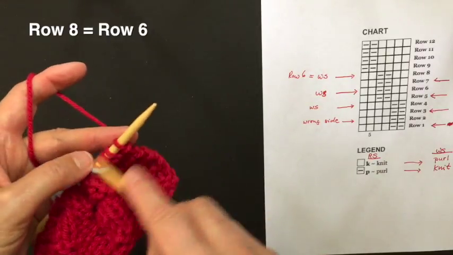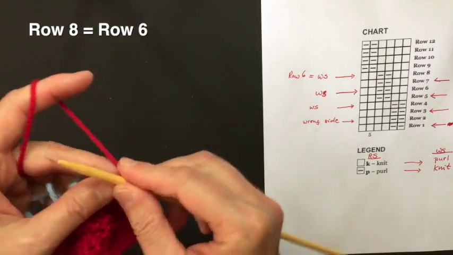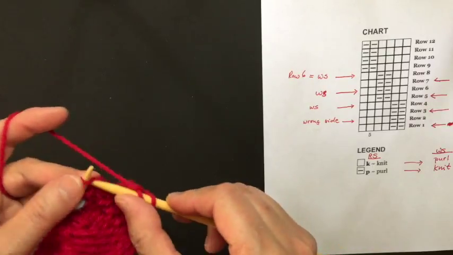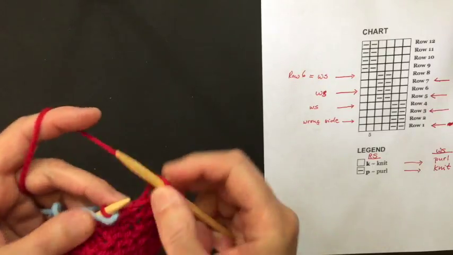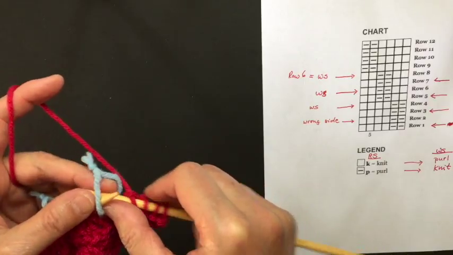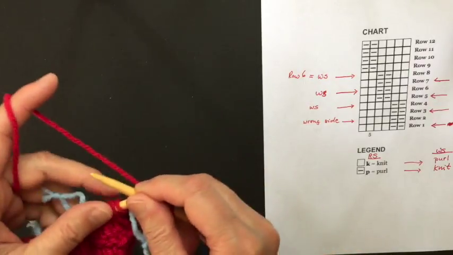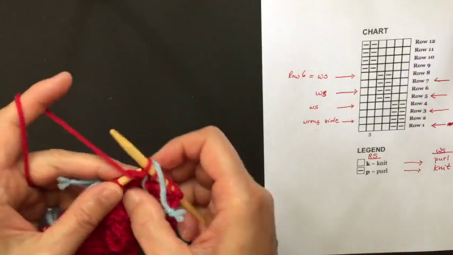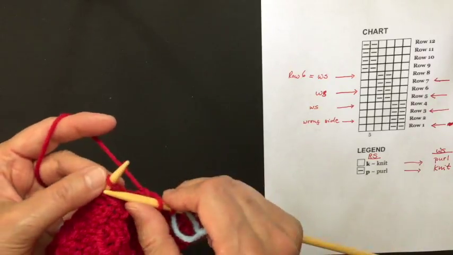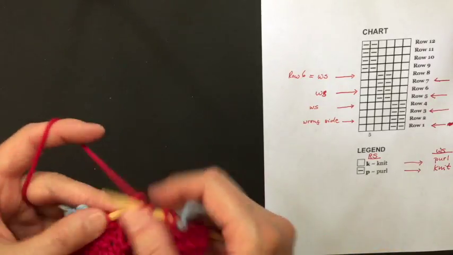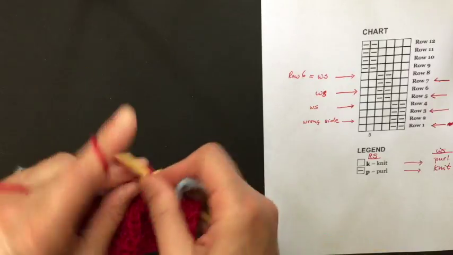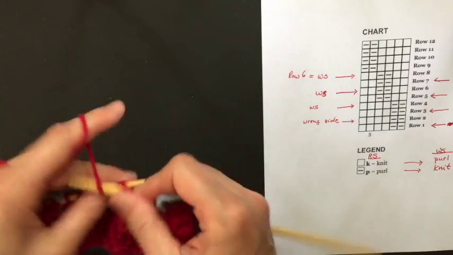Okay, so we need to do our edge first, which is all knit, 4 knit stitches. Okay, and now we will do purl, purl, knit, knit, and purl, purl.